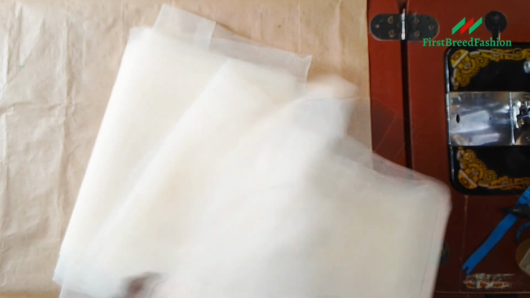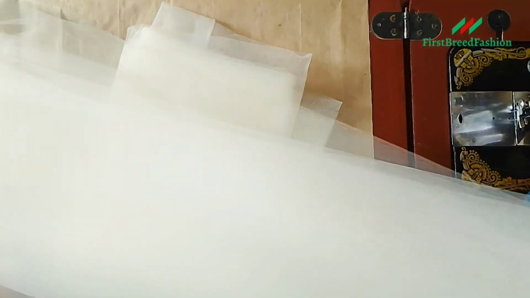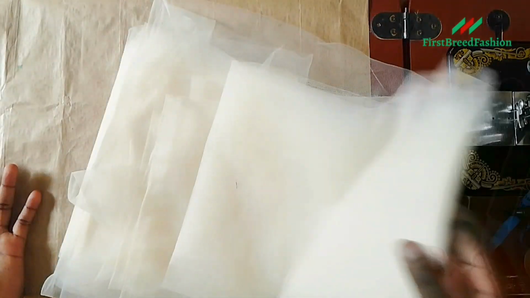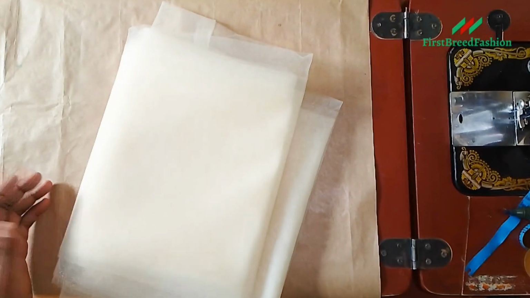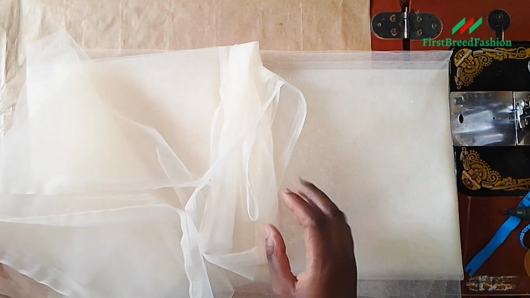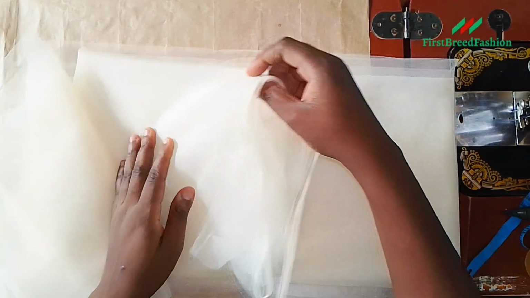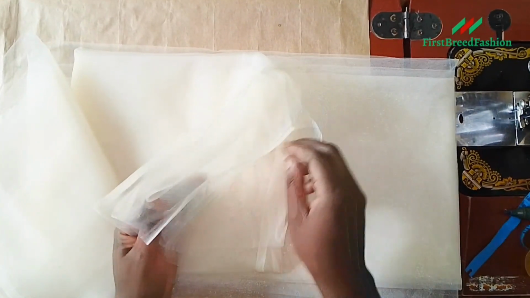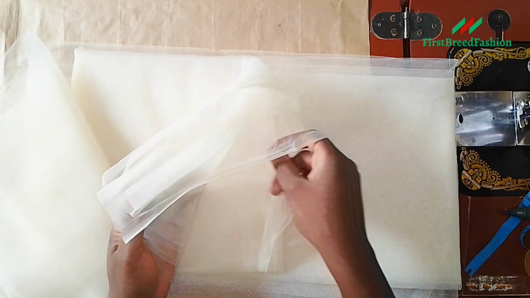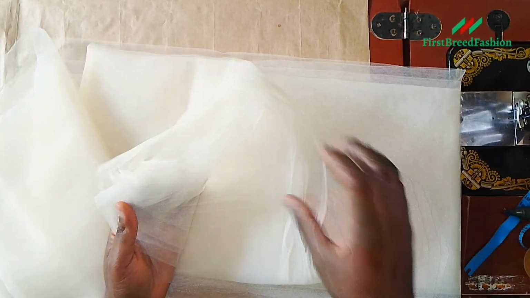Next is the soft net. So for the soft net, I have 5 yards of soft net and then another 2 yards. In total, we have 7 yards of net that we'll be working with, but I bought 5 yards separate and then another 2 yards separate. This is just to reduce my work. Instead of coming home and trying to cut out 2 yards from 7 yards, let them just do it for me at the market to save my time.